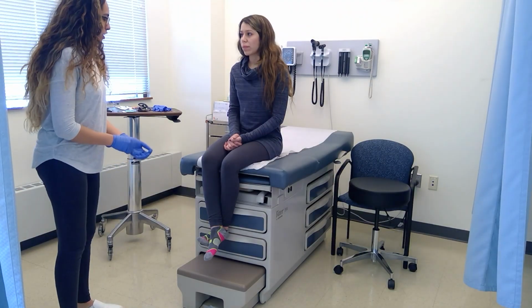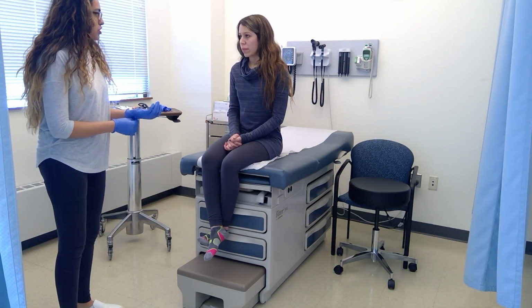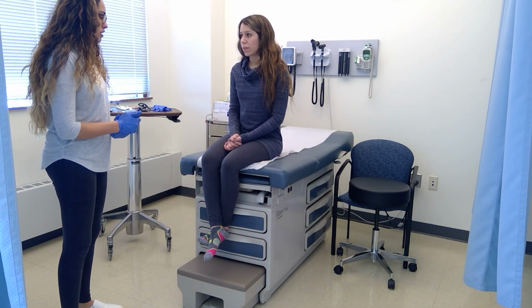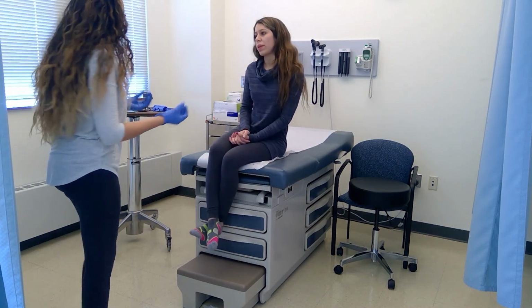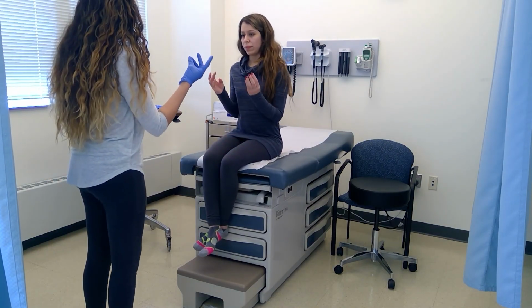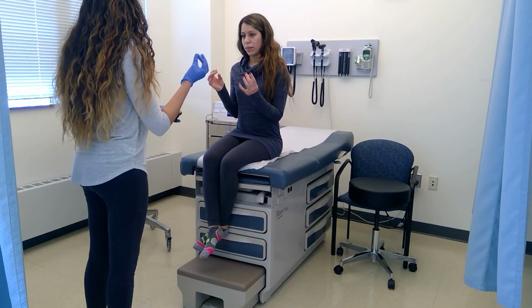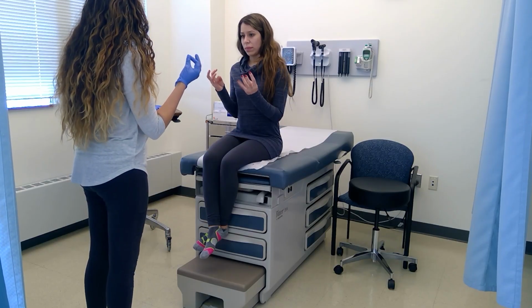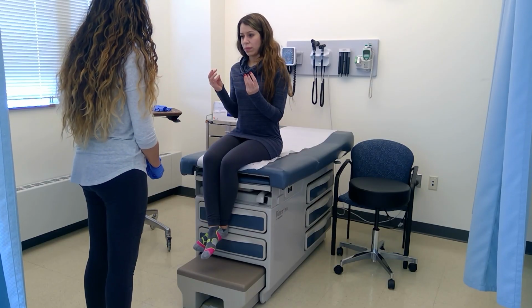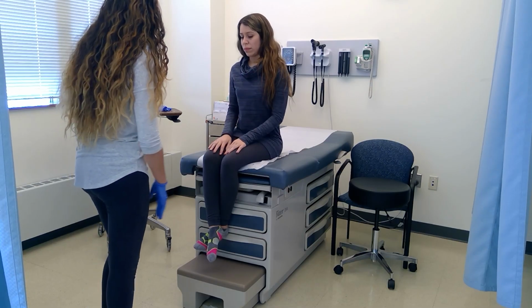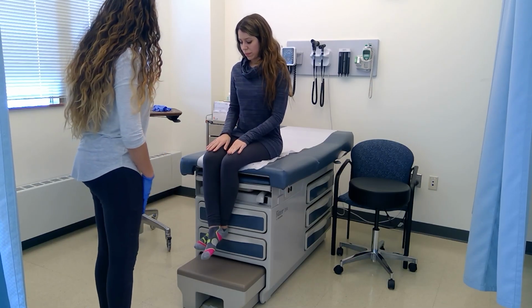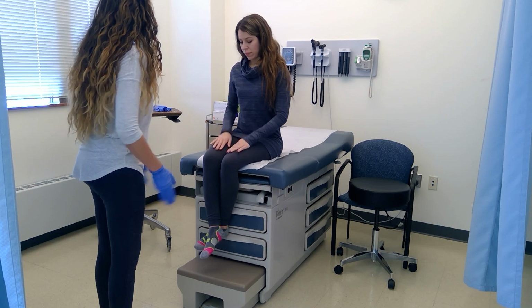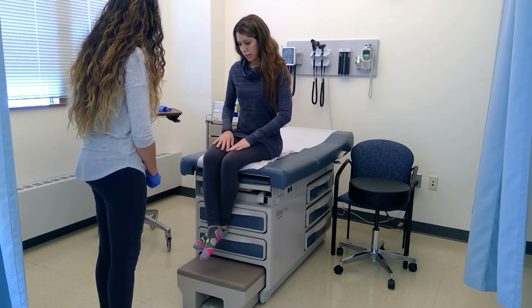Okay. So the following thing we're gonna assess is your cerebellar function. So this is gonna involve 3 tests I want you to do. So I want you to touch each finger to your thumb, increasing in rate. Okay, perfect. The next one we're gonna do is rapid arm movement. So your hands on your lap, and then just flip them back and forth, increasing in rate again.